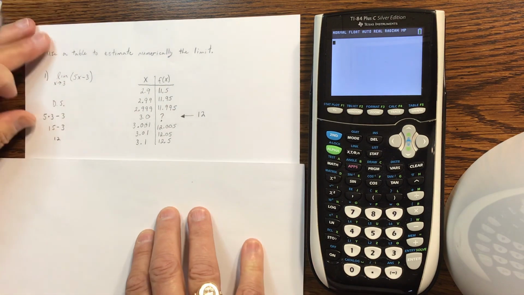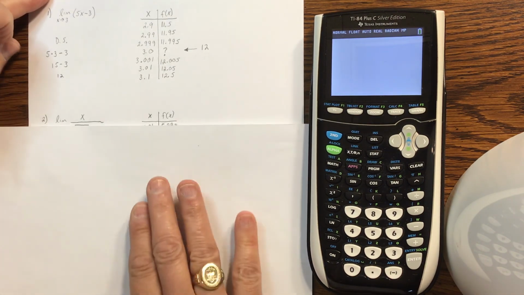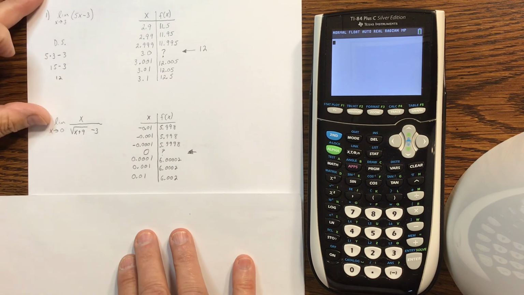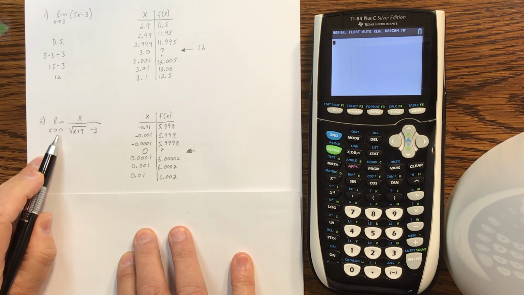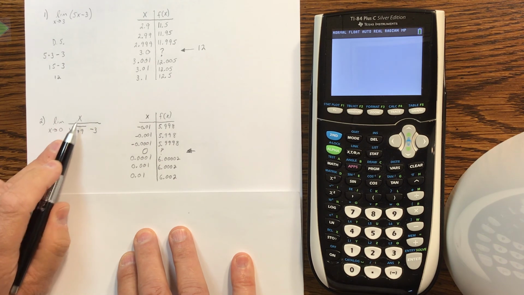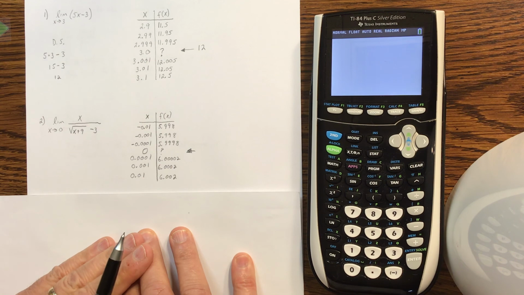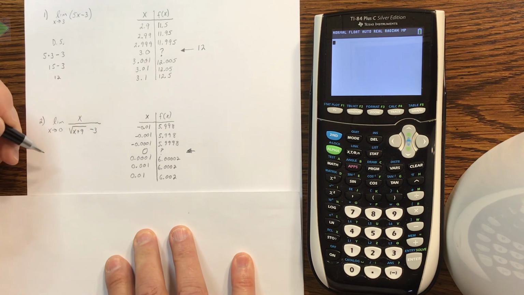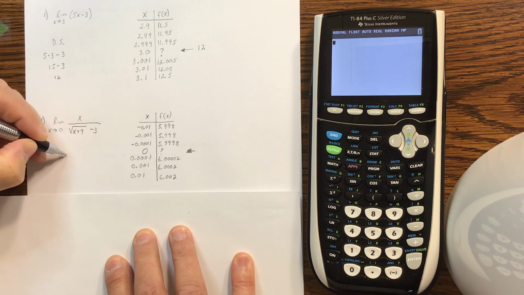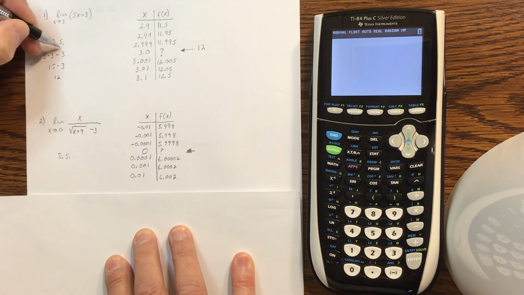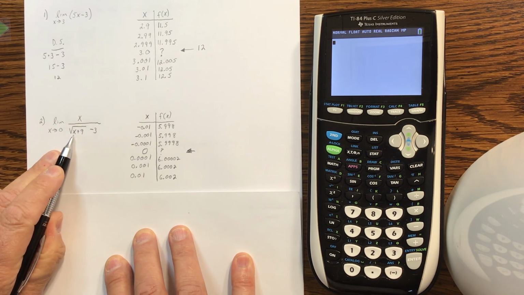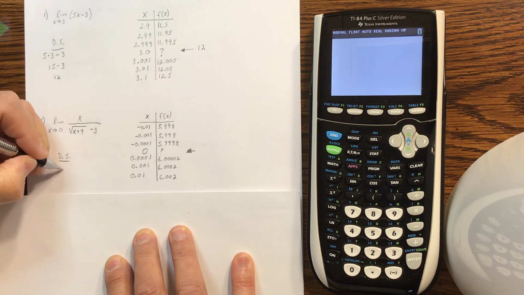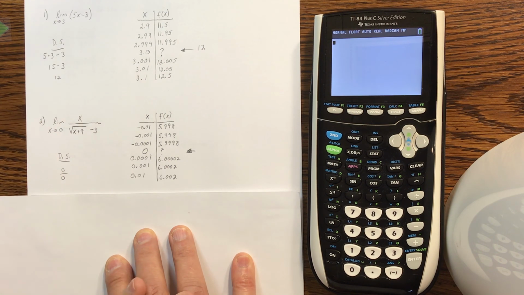All right, now look at number 2. Here's another function. The limit as x approaches 0 of the function x divided by the square root of x plus 9 minus 3. Now, first, if we do direct substitution in this problem, in other words, let x become 0 here, we're going to get a statement of 0 divided by 0.